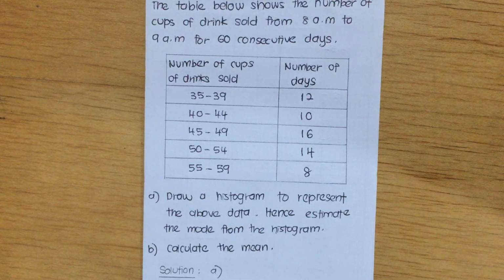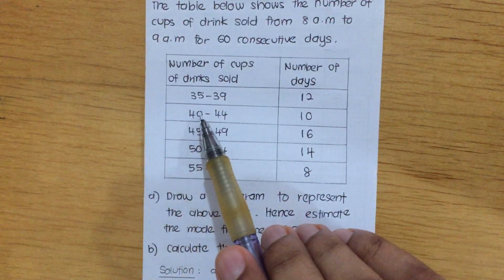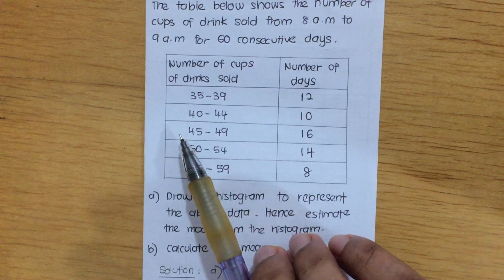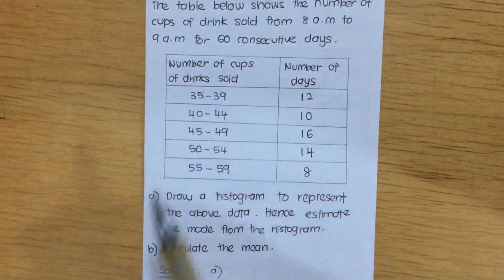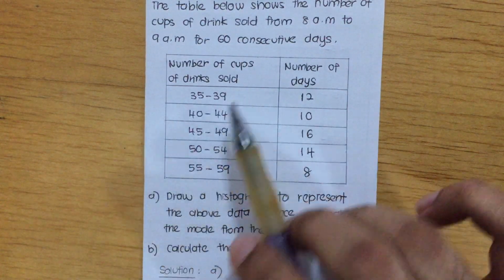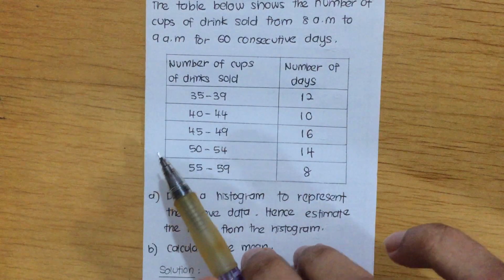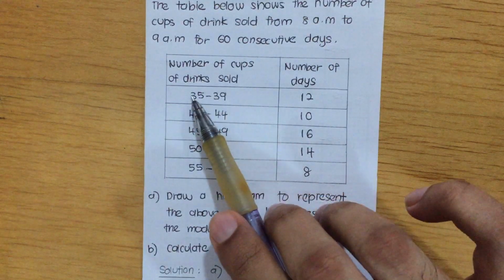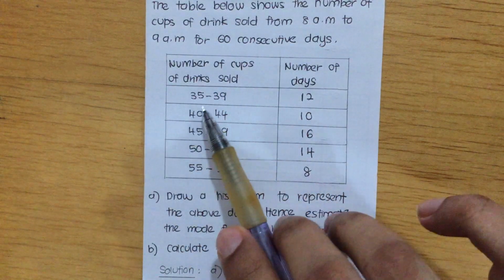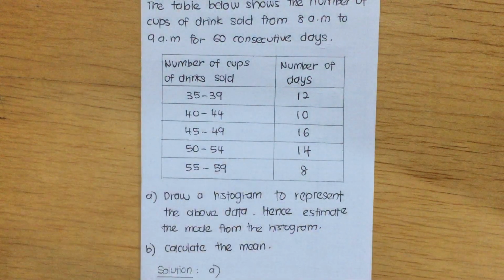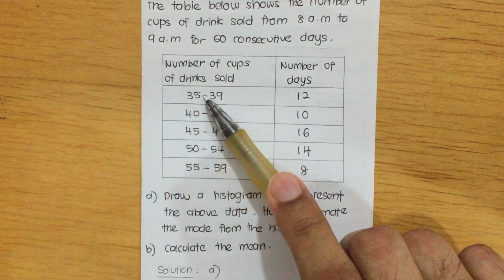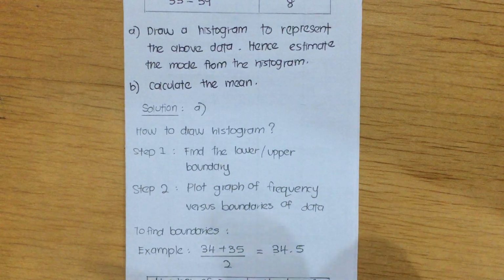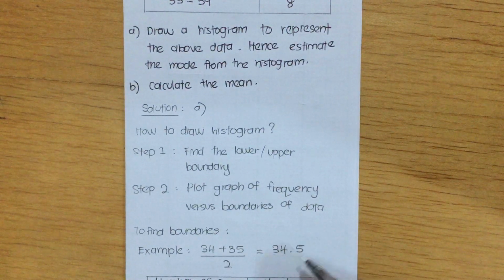Okay, to find the lower boundary of the second data is very easy guys. You can just add 39 plus 40 divided by 2 and you get 39.5. It's very obvious. But how can we find the lower boundary of the first data? Because we do not have any previous data. So it's very simple guys. We add one imaginary data such that the imaginary one is 30 to 34. So that particular 34, you add with 35, you divide by 2, you get your lower boundary 34.5. So that is the lower boundary of your first data class guys. So 34 plus 35 divided by 2, you get your answer 34.5.